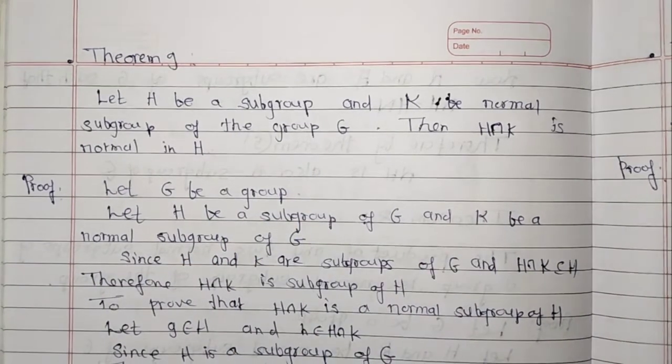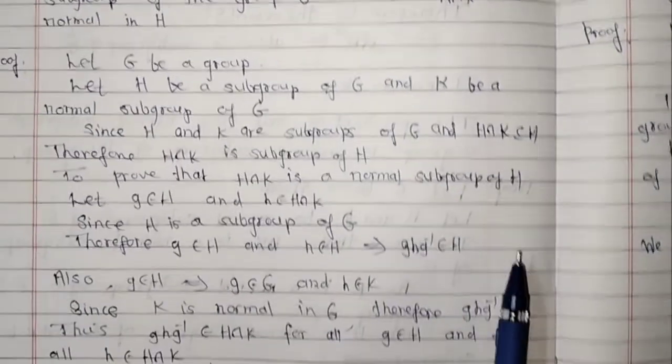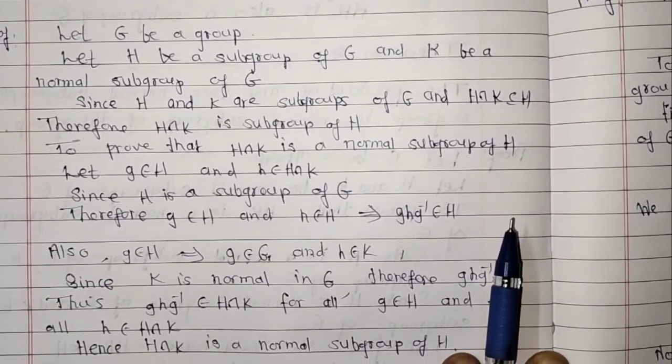Let us consider the proof of this theorem.